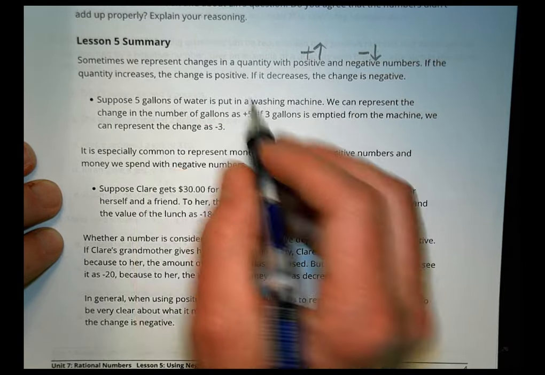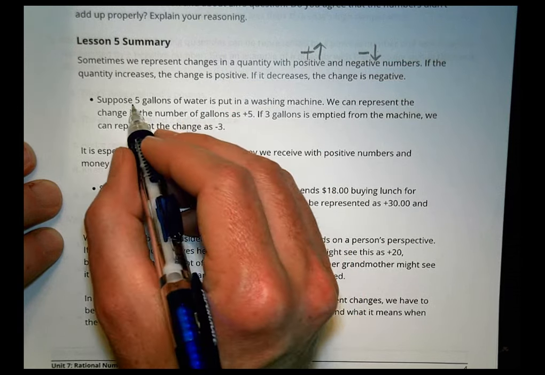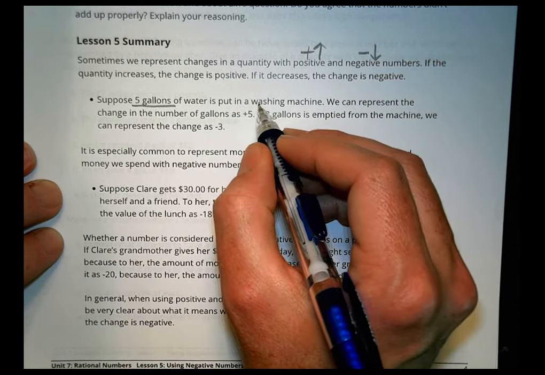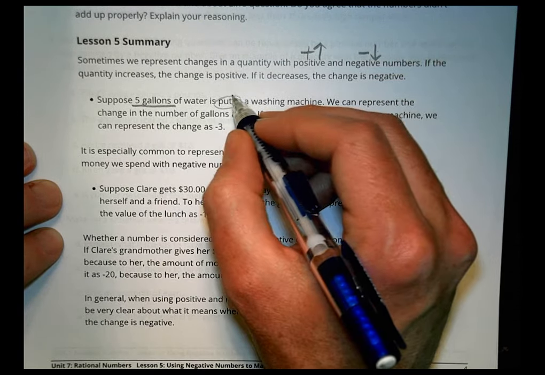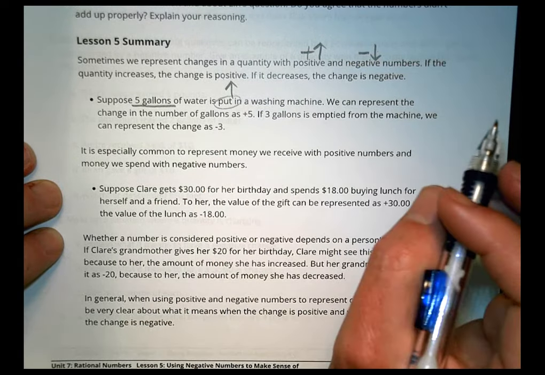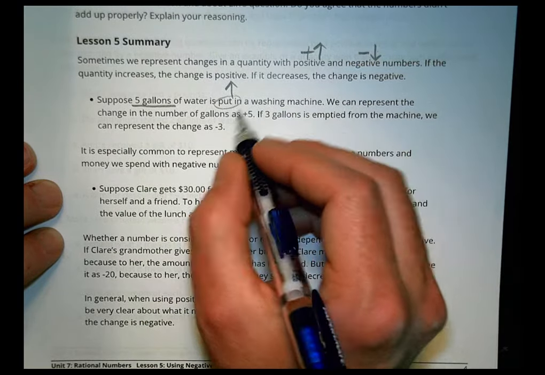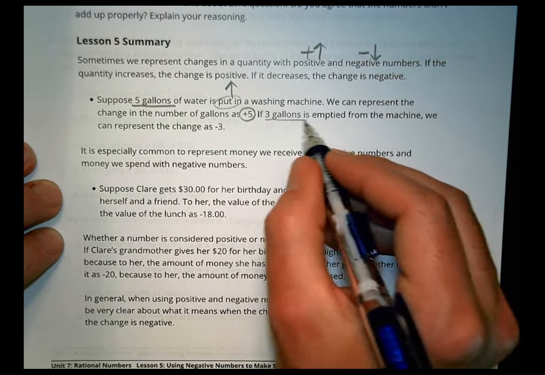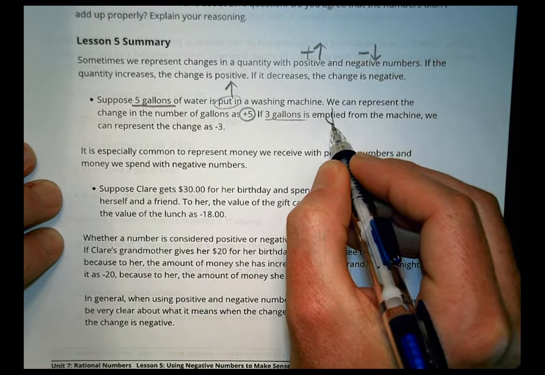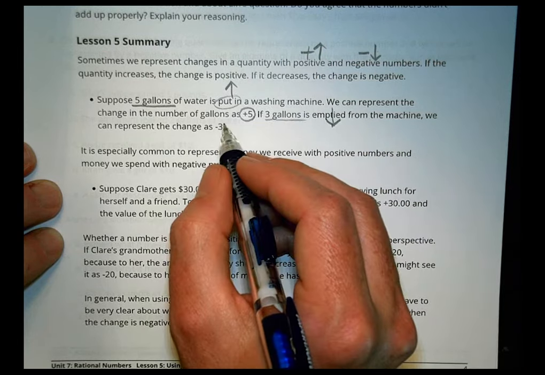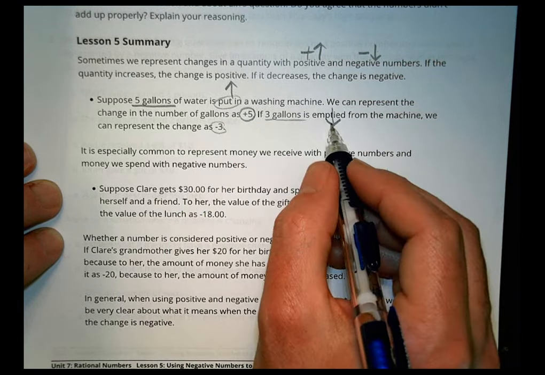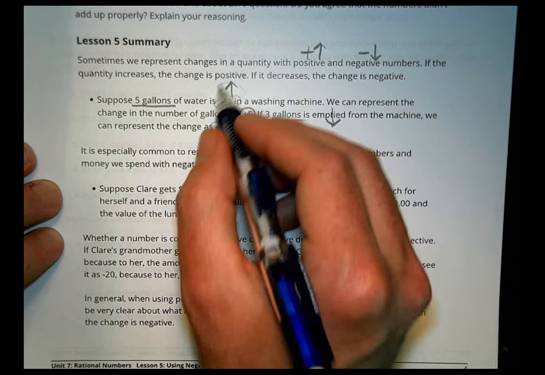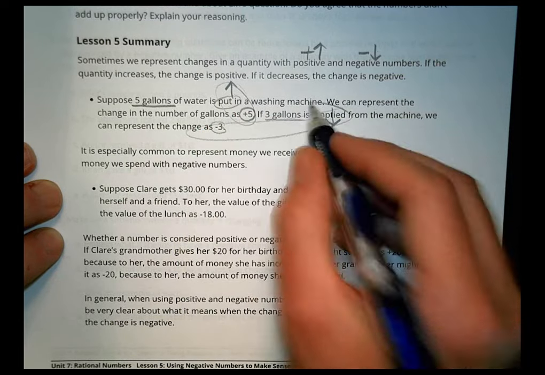Okay, so here's an example. Suppose 5 gallons of water is put in a washing machine. So we're putting it in, which means we're increasing how much is in the washing machine. We can represent the change in the number of gallons as plus 5. If 3 gallons is emptied, that means we are taking it out, and we can represent it as a negative 3. All right? So putting something in is positive, taking something out is negative.